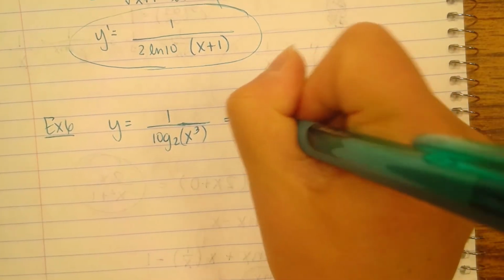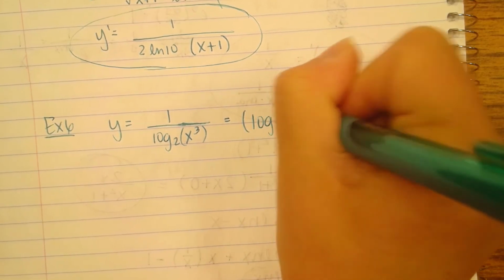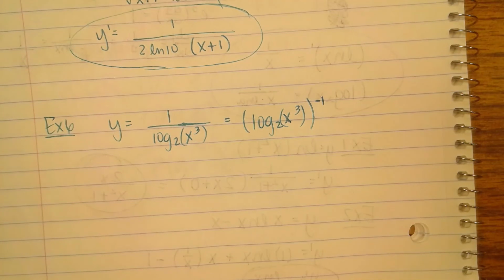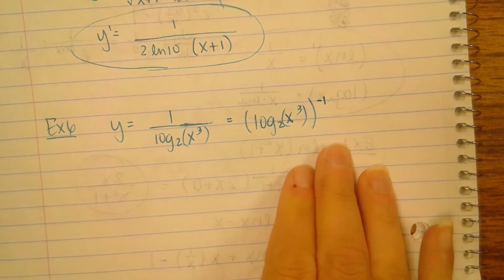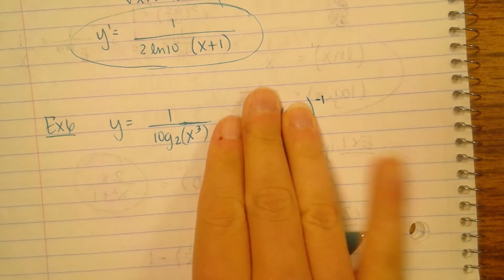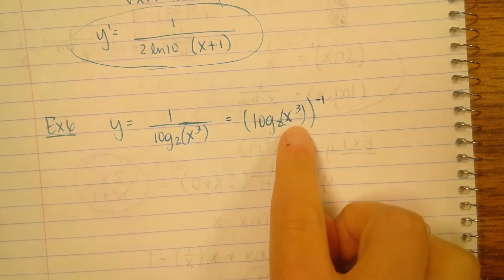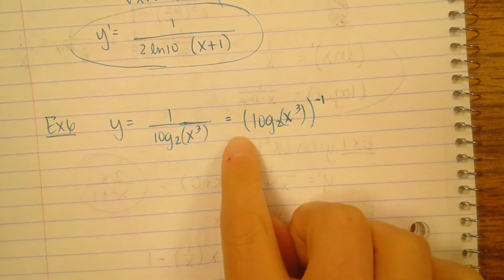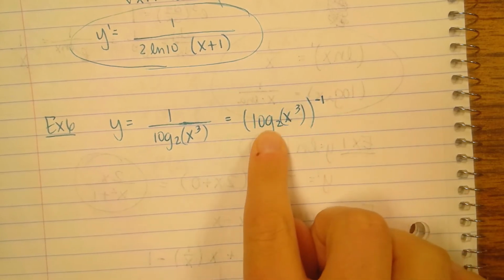Instead, I'm going to write this as log base 2 of x cubed to the negative first power. And so instead of using quotient rule, I'm just going to use power rule. So again, I actually have 3 different functions. I've got something to the negative first power, the log function, and the x cubed function. So I've got a chain rule piece here when I take the derivative of the outside, and a chain rule piece here when I take the derivative of log.